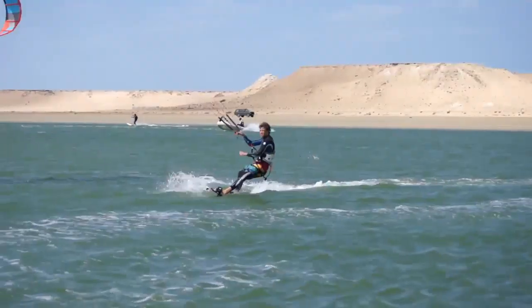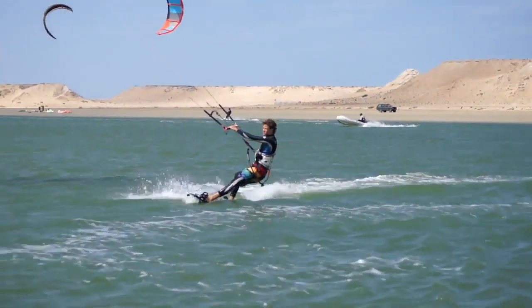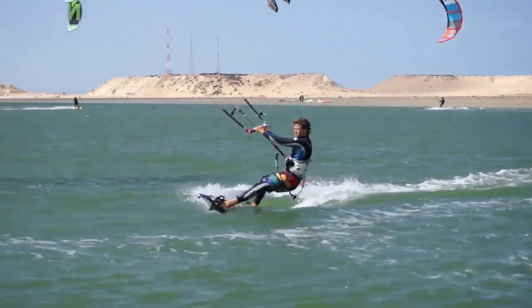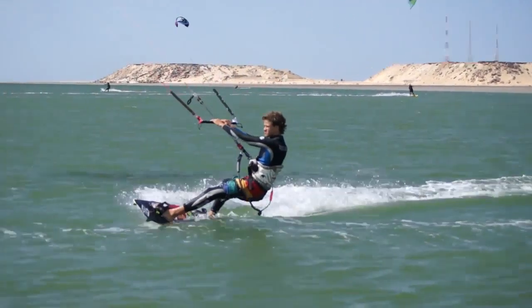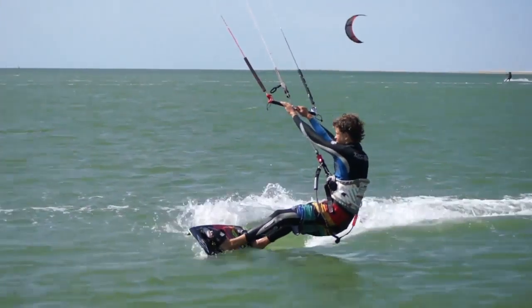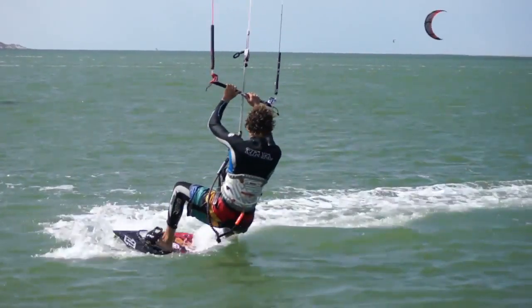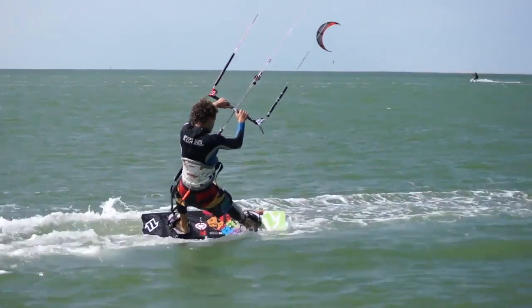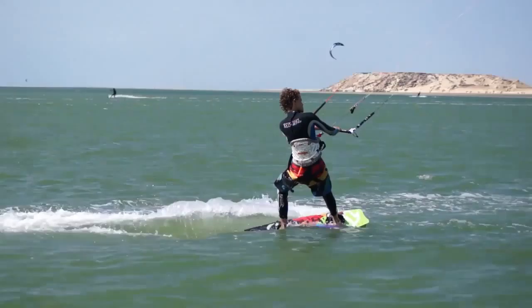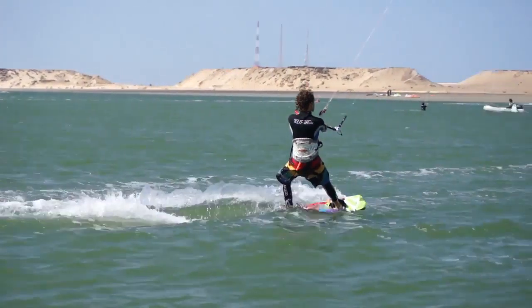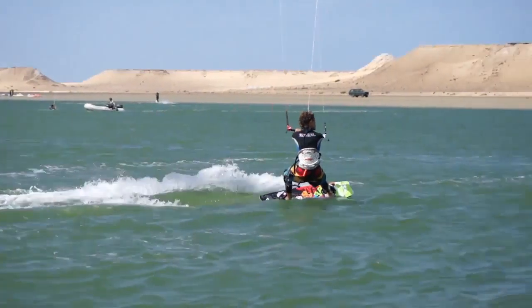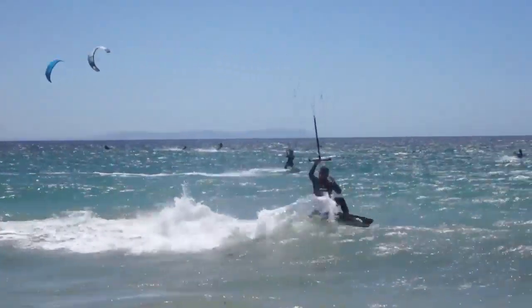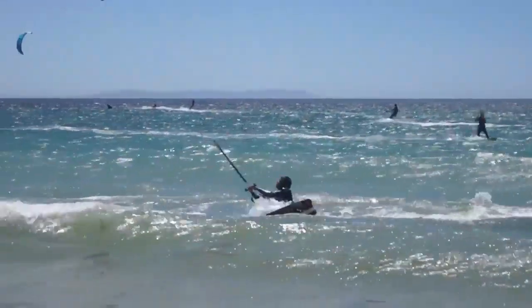So, to summarise, step 1. Steer the board upwind, move your body weight slightly forward as you do so. Second, steer hard in the opposite direction, lean back absorbing the power from the kite and straighten your front leg. Edge the board and head off in your new direction. Simple. Well, perhaps not that simple.